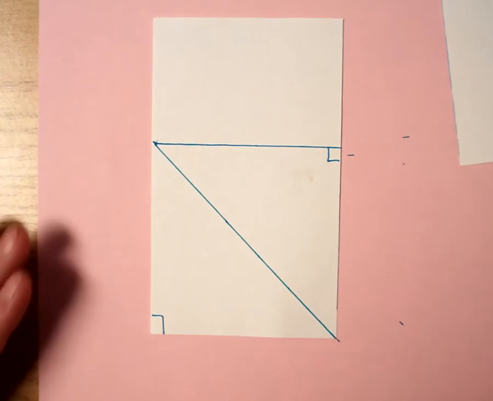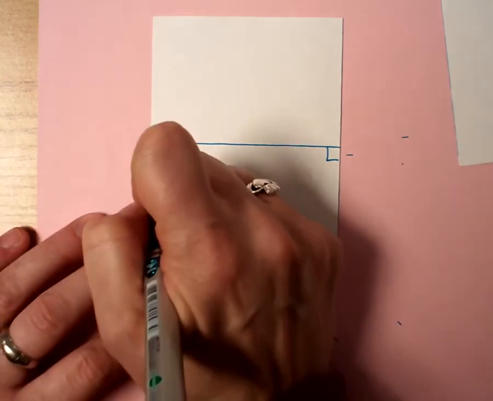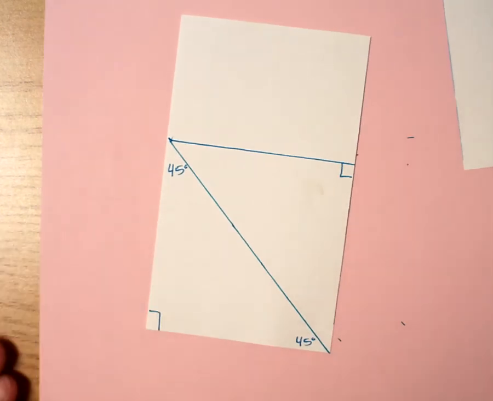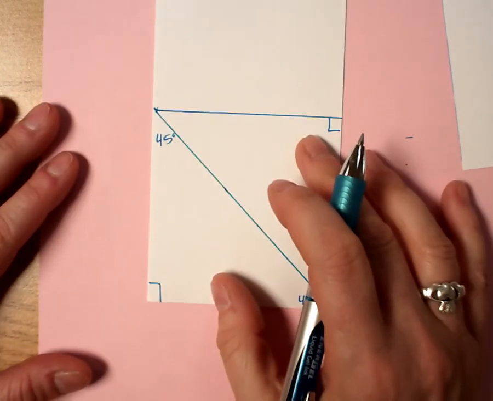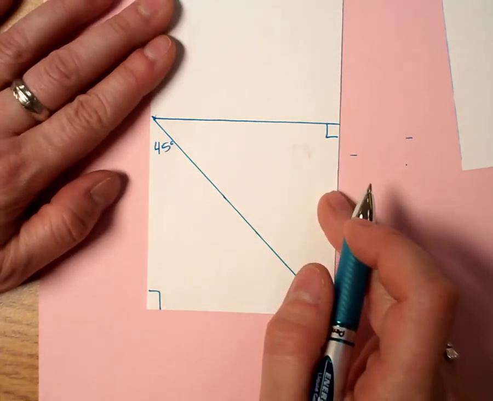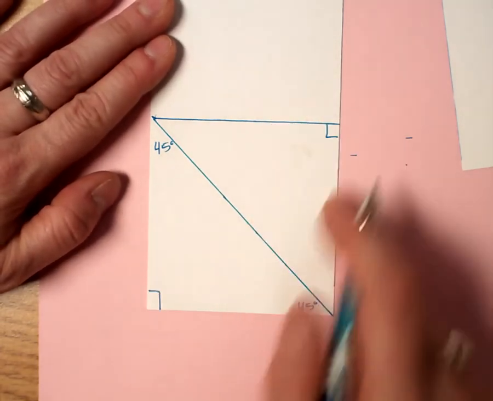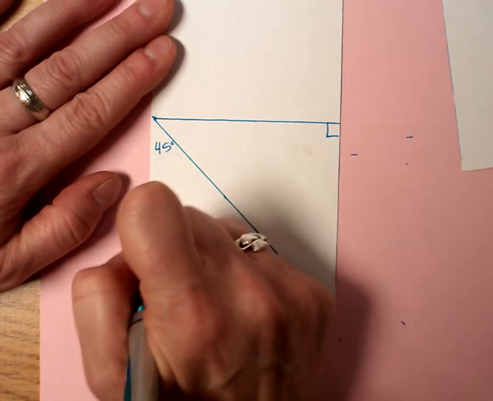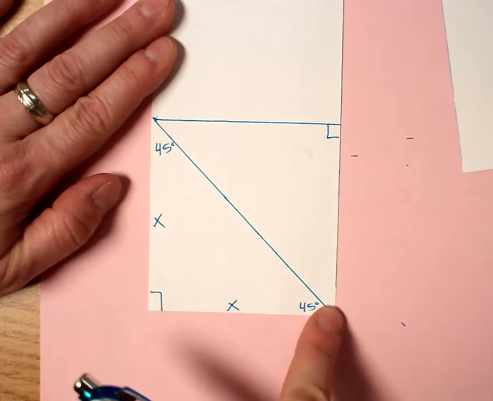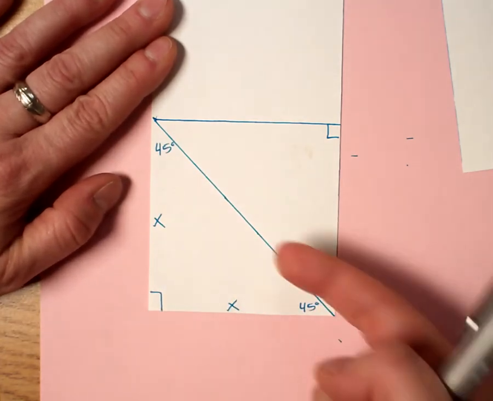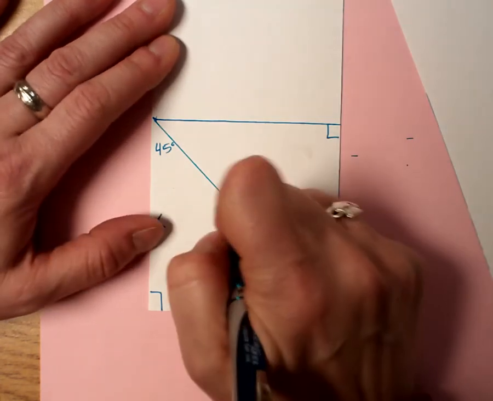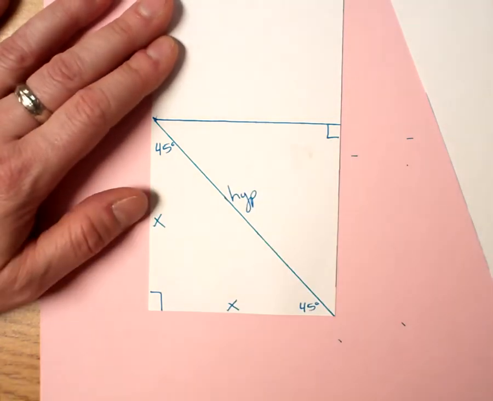Now we understand from the properties of a square that these two angles would become 45 degrees as soon as we draw in that diagonal. Since the two legs of this triangle, or my square, whichever way you want to think about it, the legs in the triangle or the sides in the square are all the same, I can label both of these as an x. The diagonal of the square is also the hypotenuse for this right triangle that I've just created. So I'm going to label this hypotenuse.